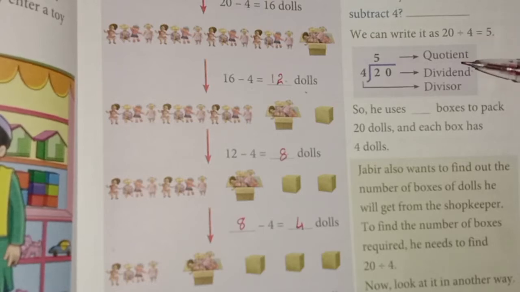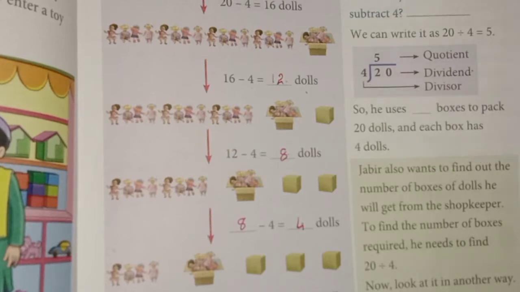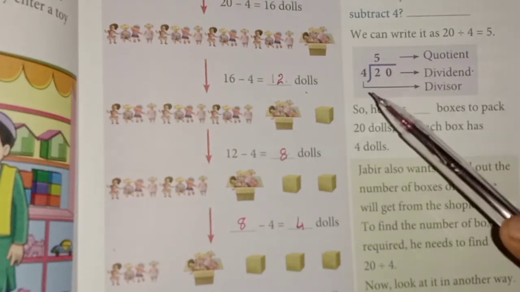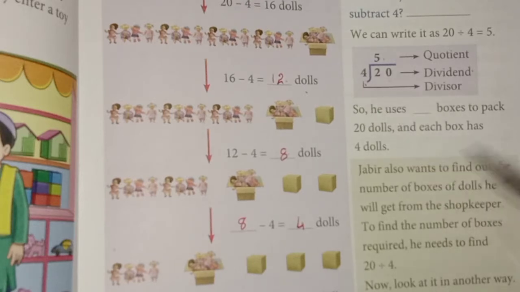And the number we use to divide, we call the divisor. Okay. So here we write quotient, this is the dividend, and this 4 is the divisor, and the last one is called the remainder. Okay. So we can do the textbook activities.